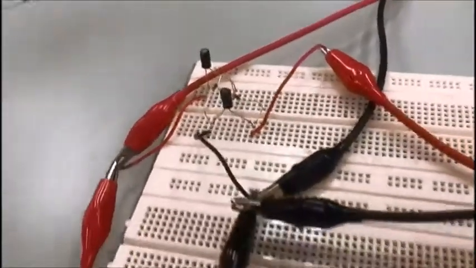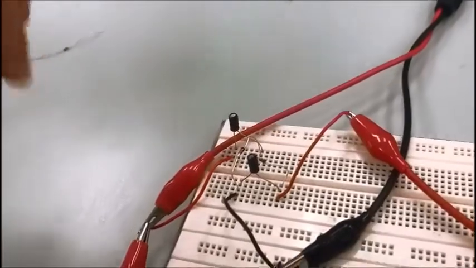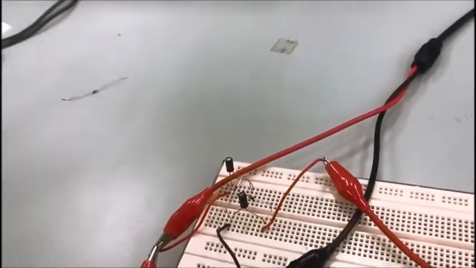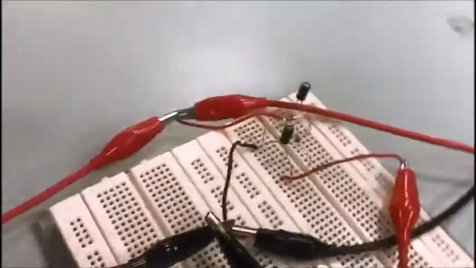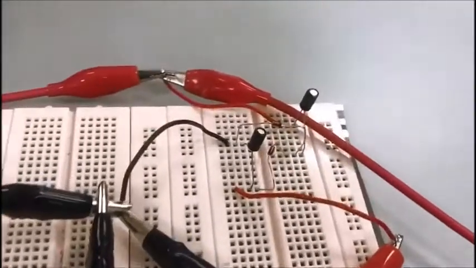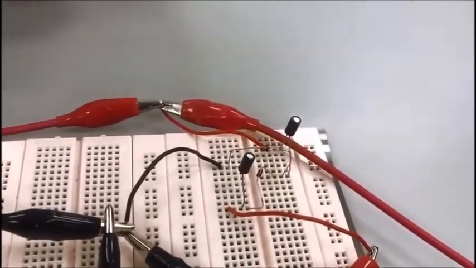Next we go for the Cockcroft voltage multiplier. We do it up to 2 stages, so we will have 4 capacitors and 4 diodes.